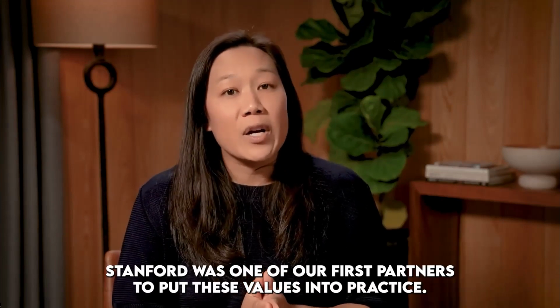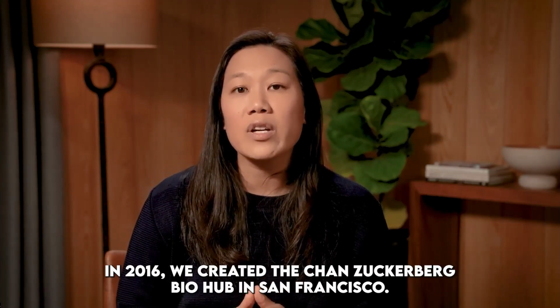Stanford was one of our first partners to put these values into practice. In 2016, we created the Chan Zuckerberg BioHub in San Francisco.